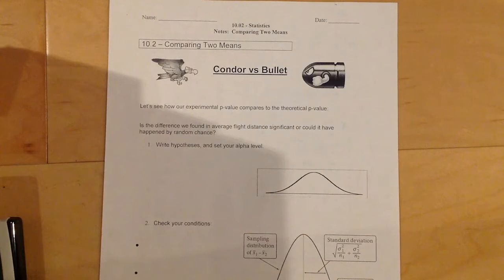So the top of these notes say Condor versus Bullet. And what we would have done is we would have been making paper airplanes. I don't know why I'm telling you this. It's just like rubbing salt in the wound. But we would have been making paper airplanes, and one of the models was called the Condor. One of the models was called the Bullet.